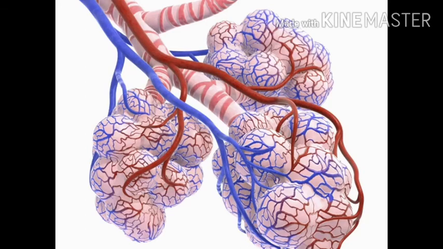Again I am repeating, the spongy and pink bag-like structure, the lungs, is located on both sides of the heart in the pleural cavities, which is covered with a fine membrane known as the parietal pleura.